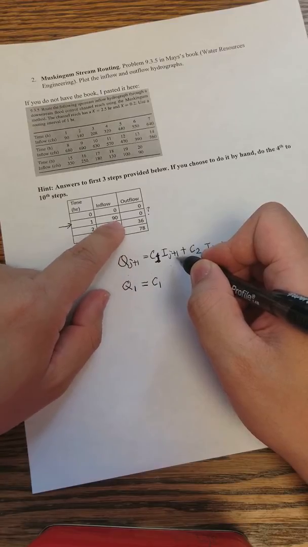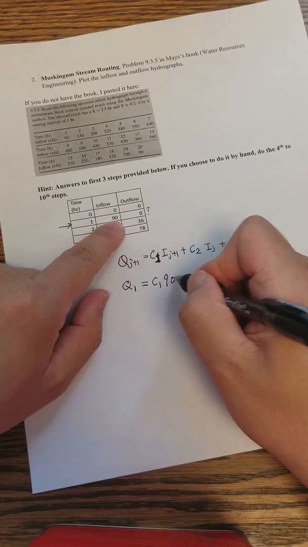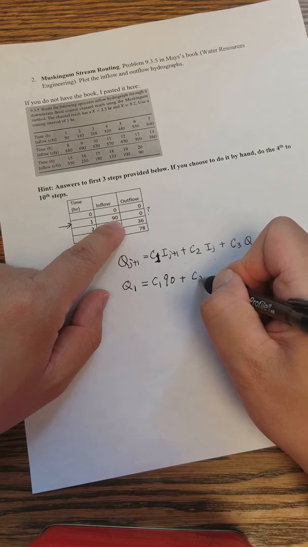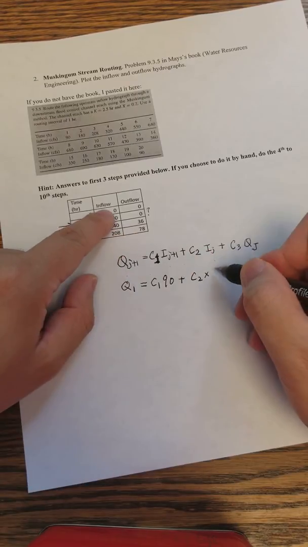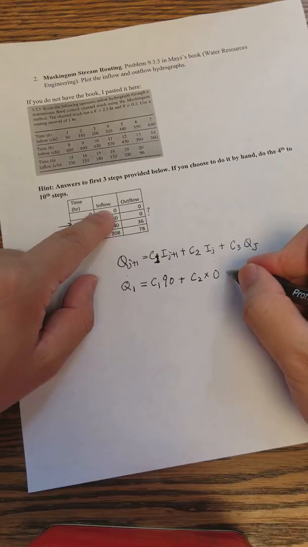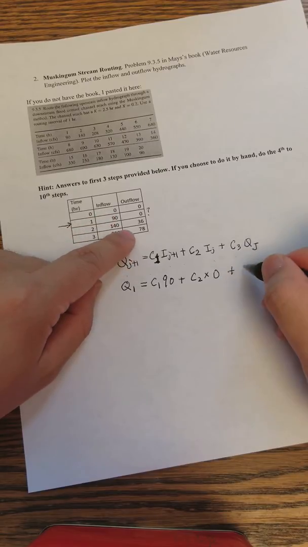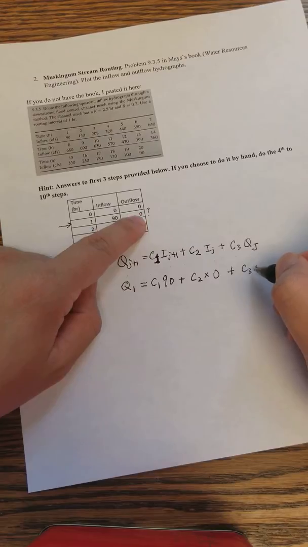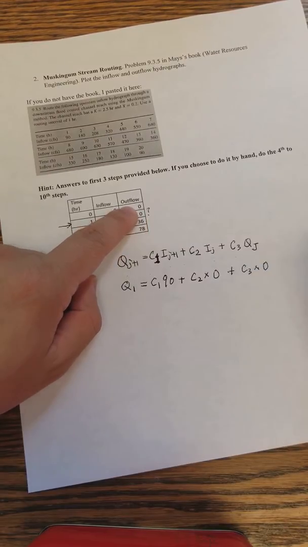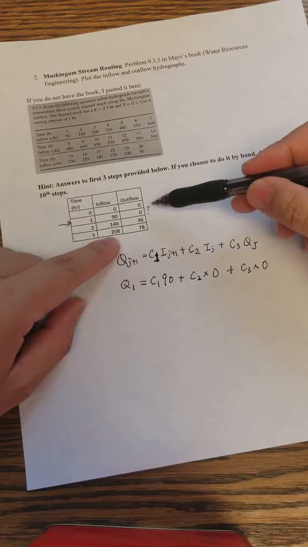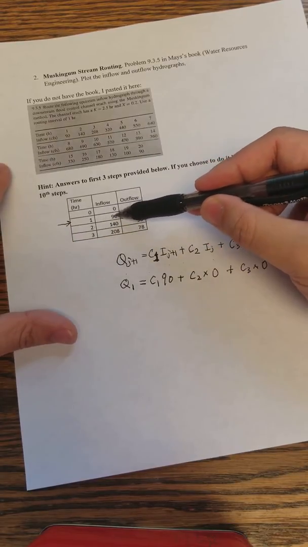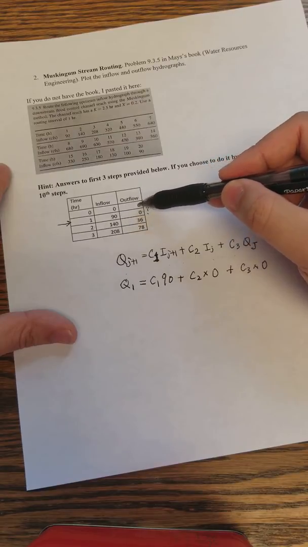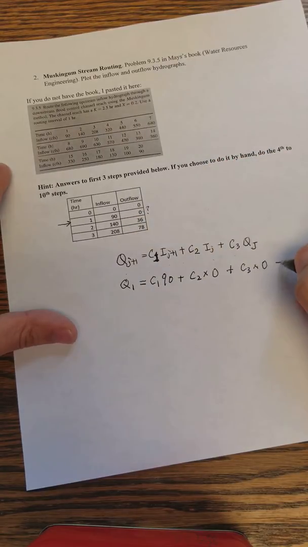So this step is 90, plus C2 times ij, that's the inflow from the last step, that is a 0, plus C3 times qj, that's the outflow from the last step, that is 0. Again, when I'm trying to solve for this level, I never looked forward. I only looked laterally and at these two values from the last step. So I get a 0 here.